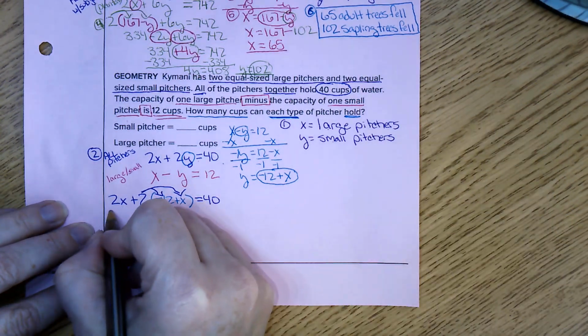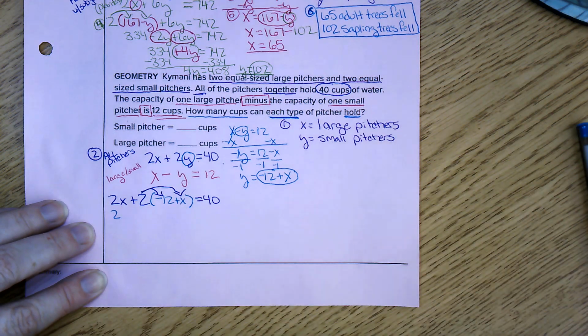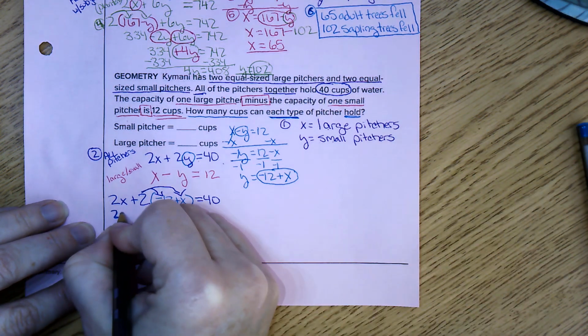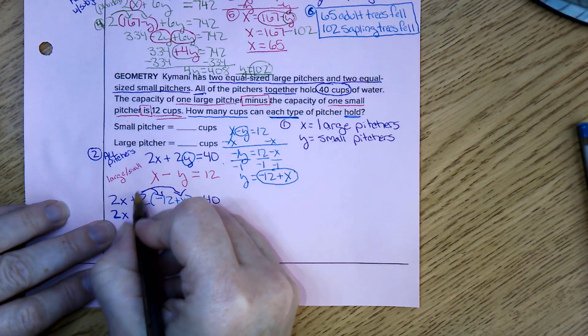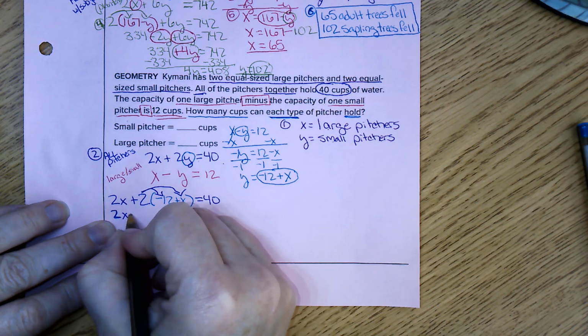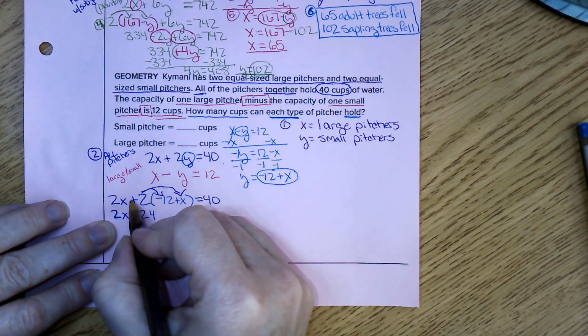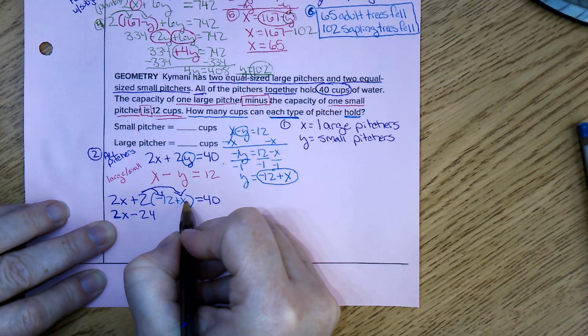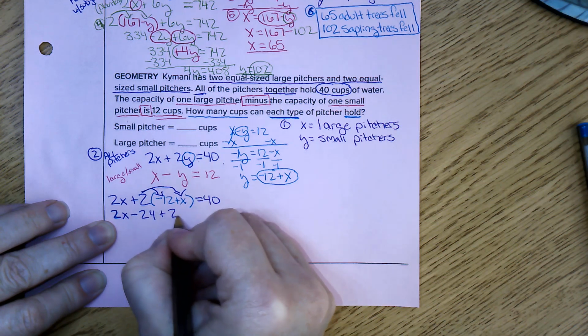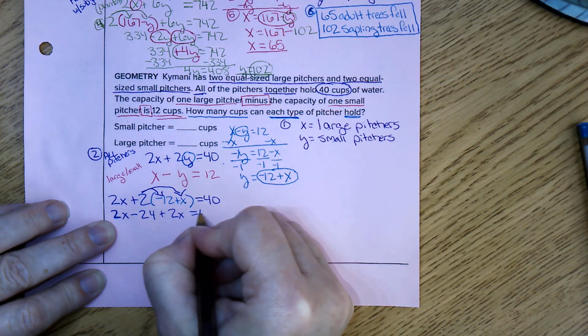So we have 2x. We're doing nothing with this 2x. Plus 2 times a negative 12, that's negative 24. Plus 2 times plus x is plus 2x, and that equals 40.